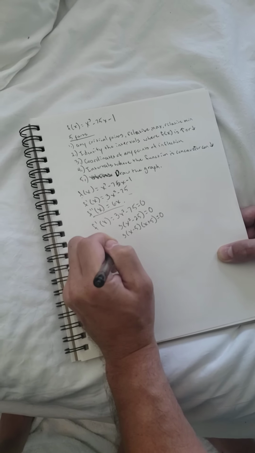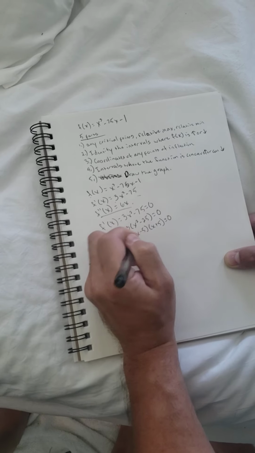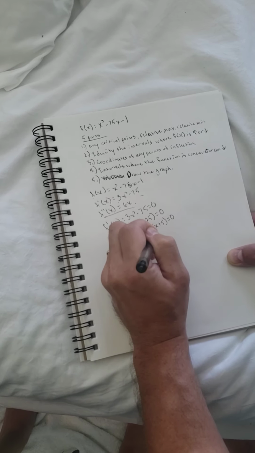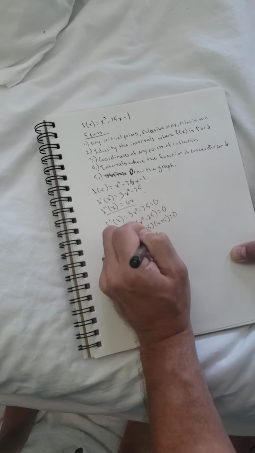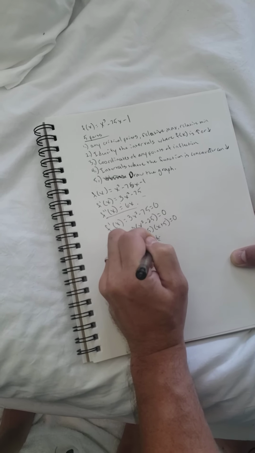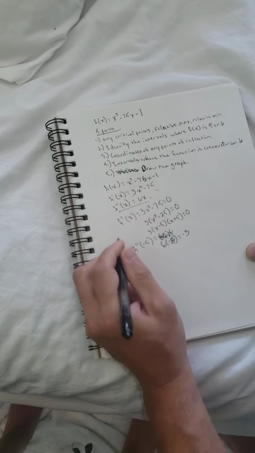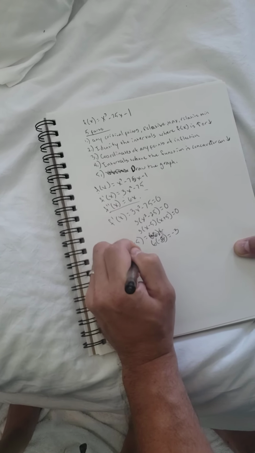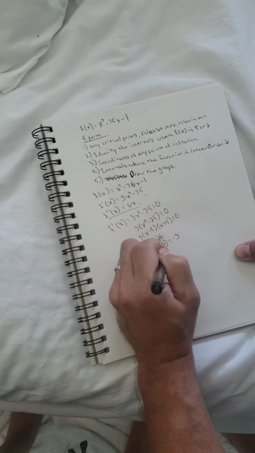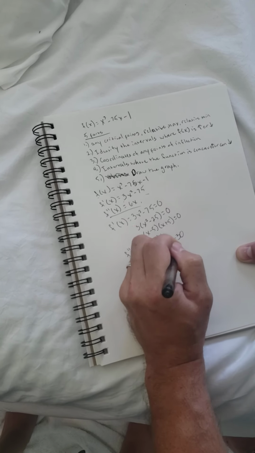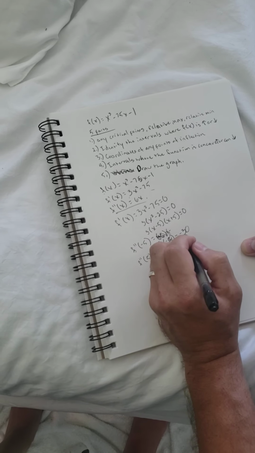F double prime at -5 equals 6 times -5, which will give you -30, and then f double prime at 5 equals 6 times 5, equals +30.